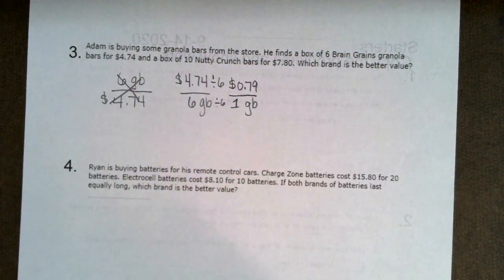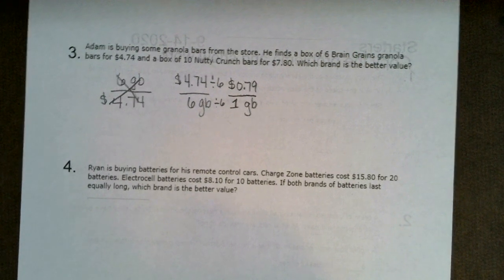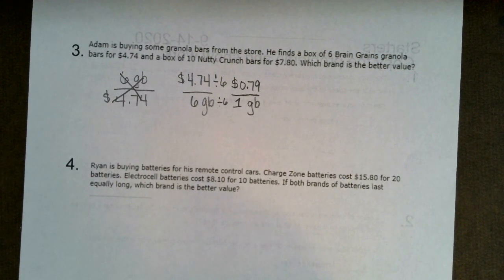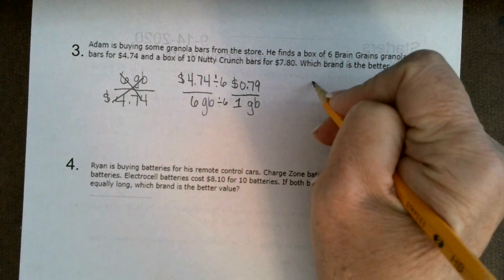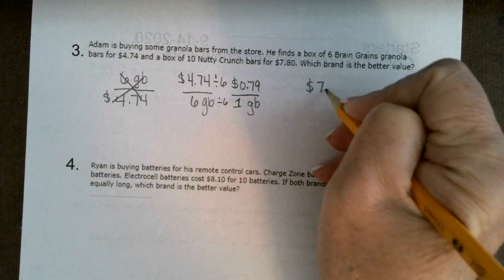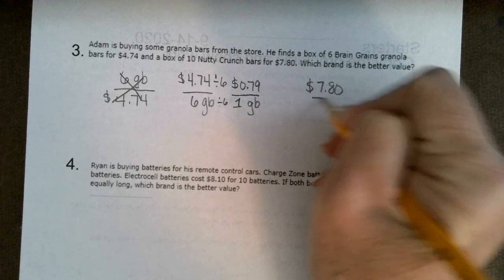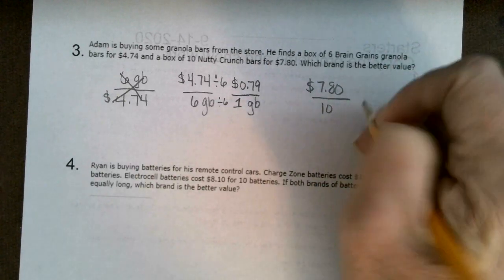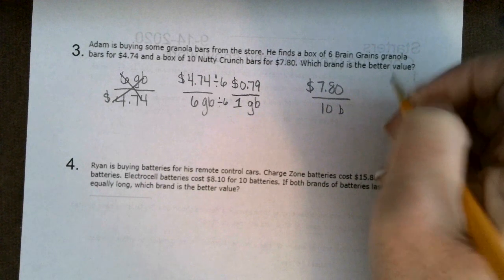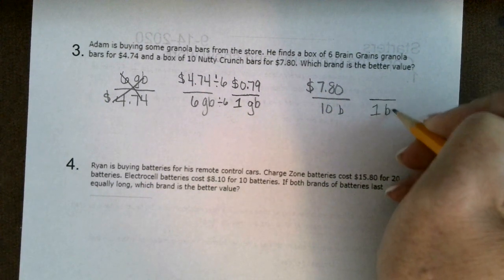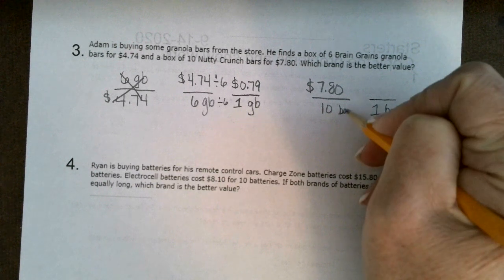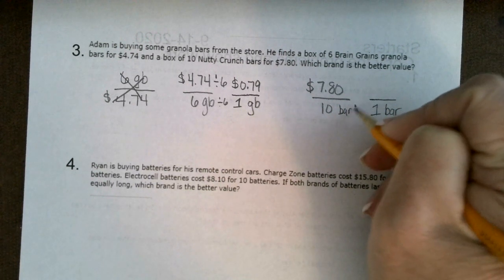for one granola bar. And then we've got a box of Nutty Crunch bars for $7.80 for 10 bars. And so we want the unit rate of one bar. So we divide by 10.